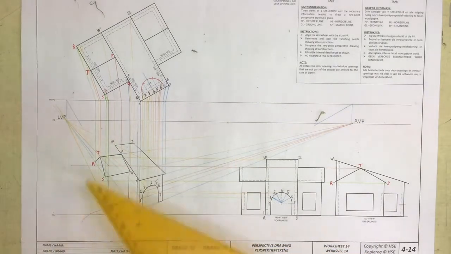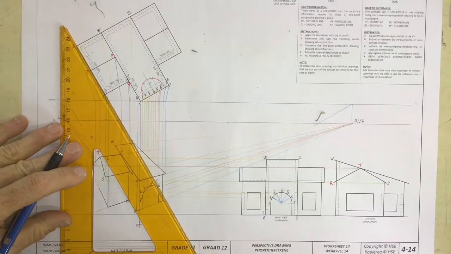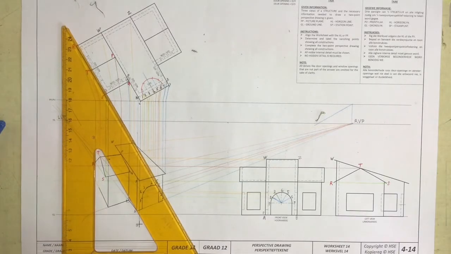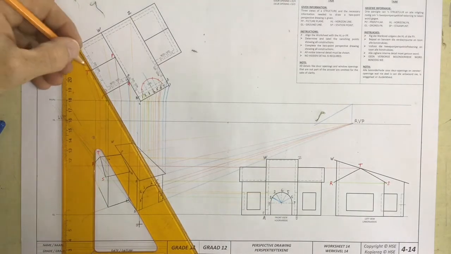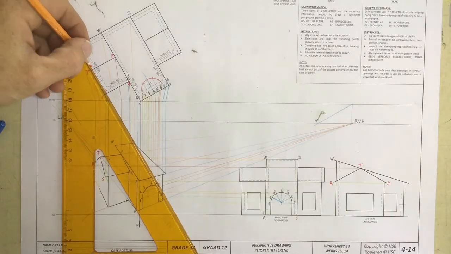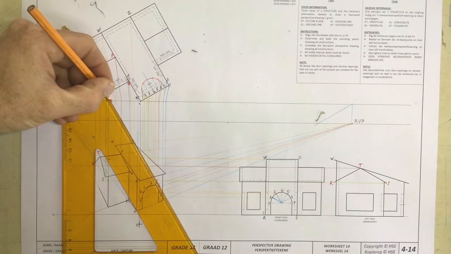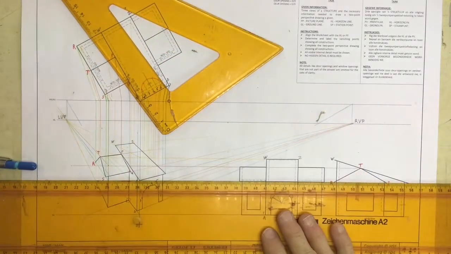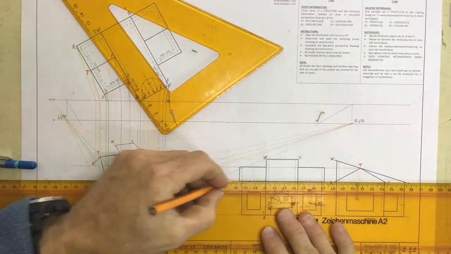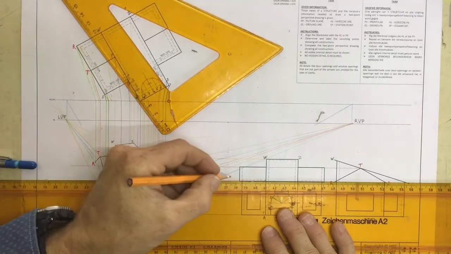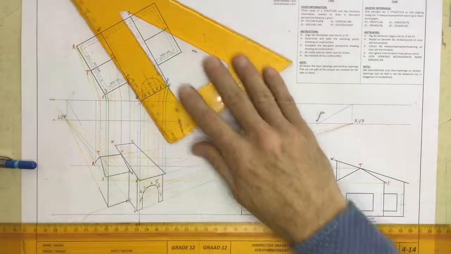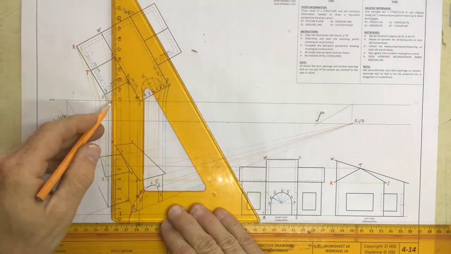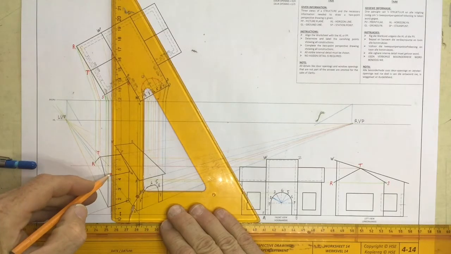So what do I need to do? I've got a line that needs to come down from the wall over here, from that corner, coming down at that 30-degree angle. Step number one. Step number two, I need to go to the top of the wall over here, getting the height. Step number three, I need to take that down onto that height.